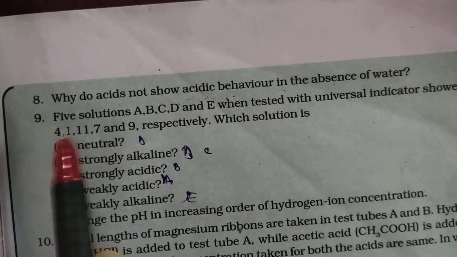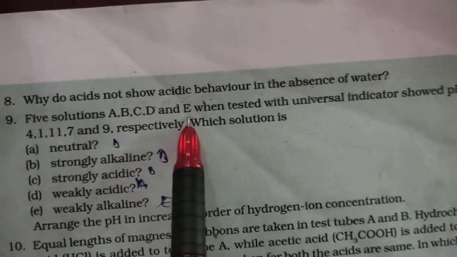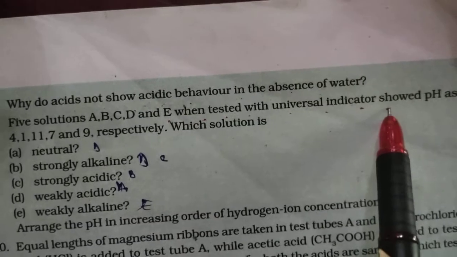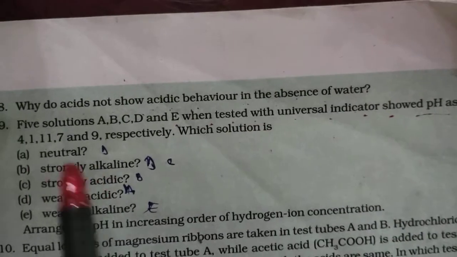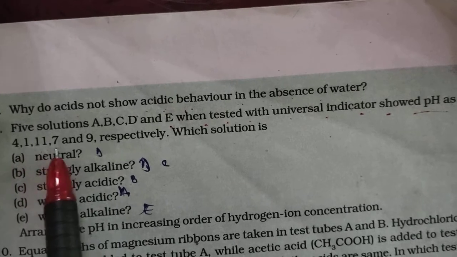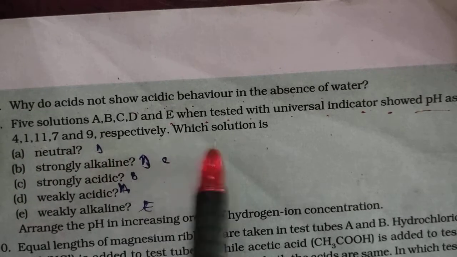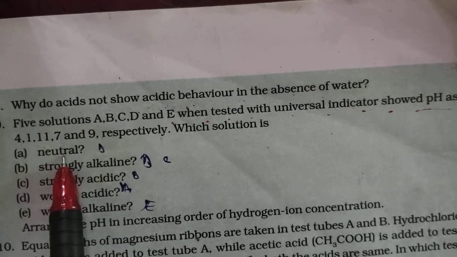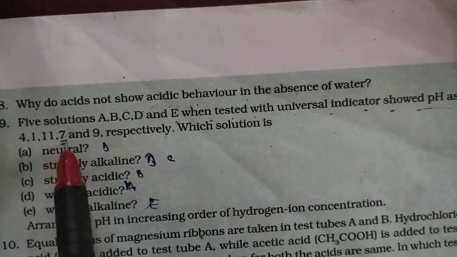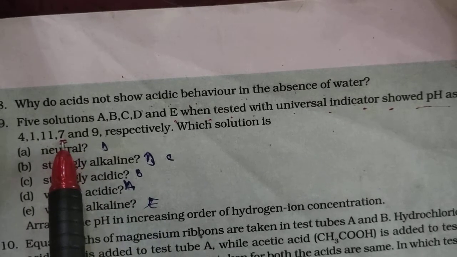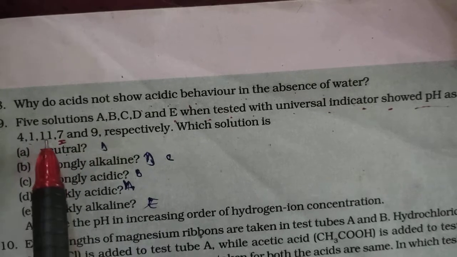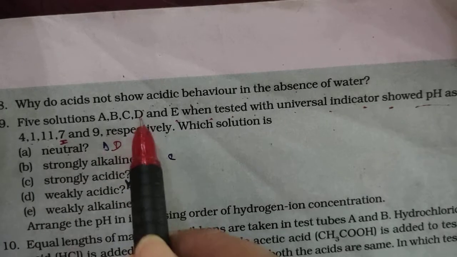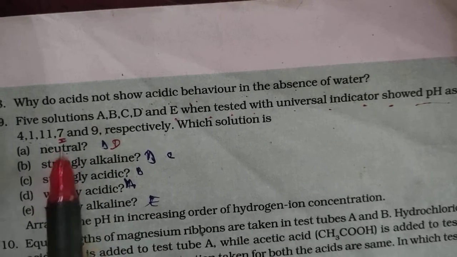Next, question number 9. Five solutions A, B, C, D and E when tested with universal indicator show pH as 4, 1, 11, 7 and 9 respectively. Which solution is neutral? A solution will be neutral whenever its pH value is 7. That is, among A, B, C, D, E, it will be D. So solution D will be neutral as it has pH 7.